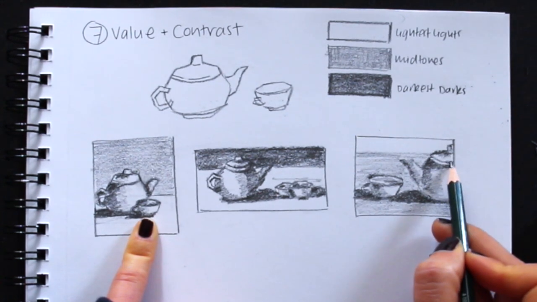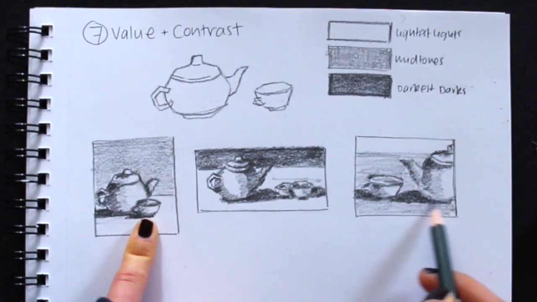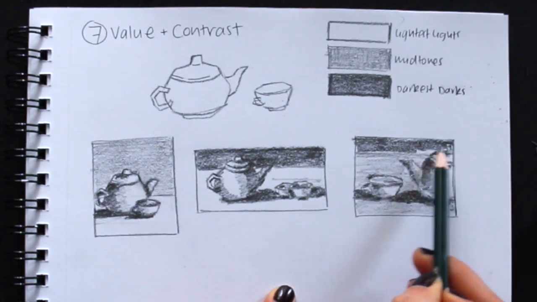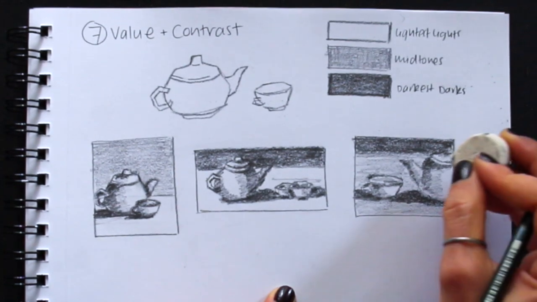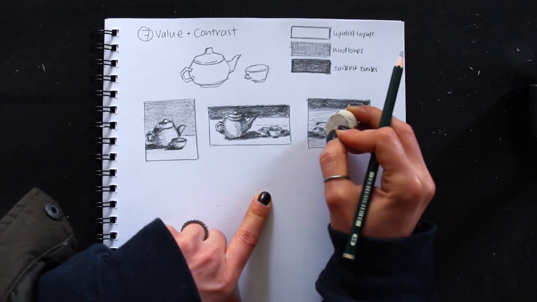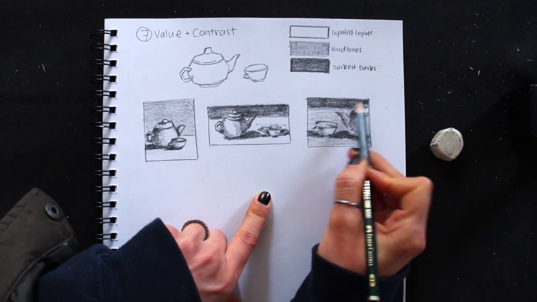So always consider how the object's local value would play off with the local values of the elements around them. Let's add a very, very dark value over here in the back for this one. Because the objects in this case are white, they would really pop out there because they're surrounded by midtones and darkest darks.